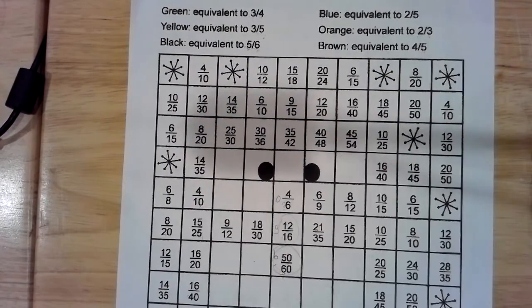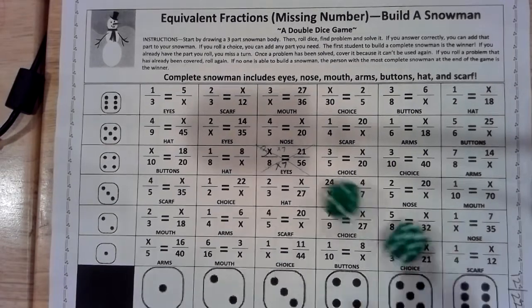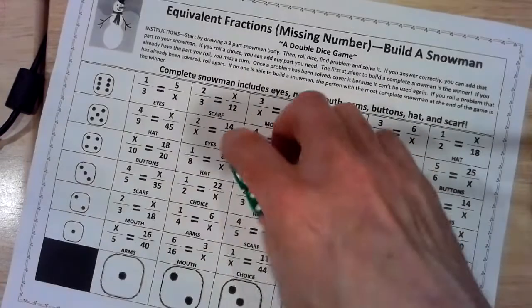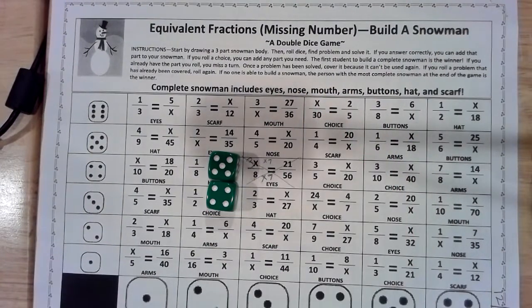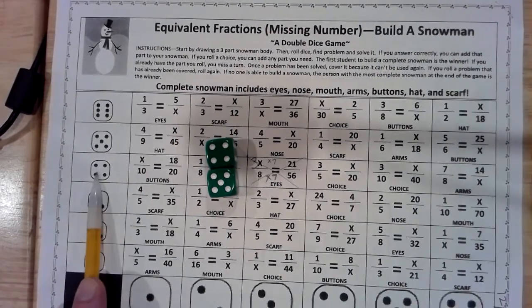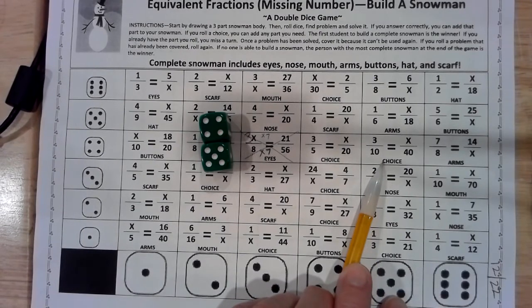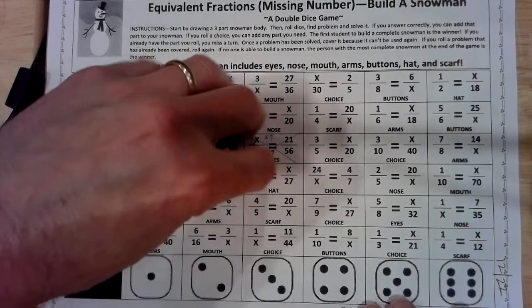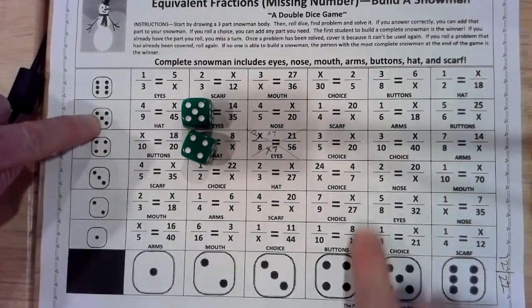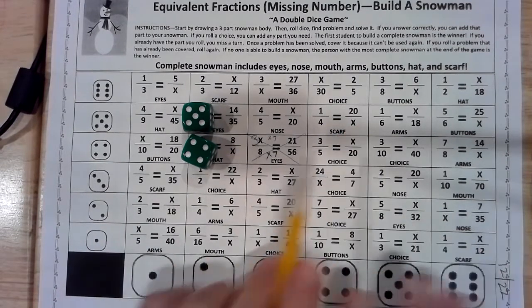So you can either do the mystery picture or my favorite game, the equivalent fractions, build a snowman. And this one, the first one to make that snowman wins the game. So if I rolled again on this game, if I went back to this game, remember I can either be 5/4 or I can be 4/5, depending on what I need. So if I go 4/5, that's choice. That's nice because I might need a choice and pick what I want. Or if I go 5/4, here's 5, here's 4, and that's a scarf. Well, I don't want a scarf, so I'm going to go for this one.